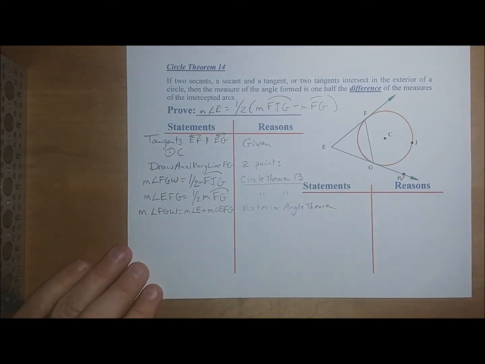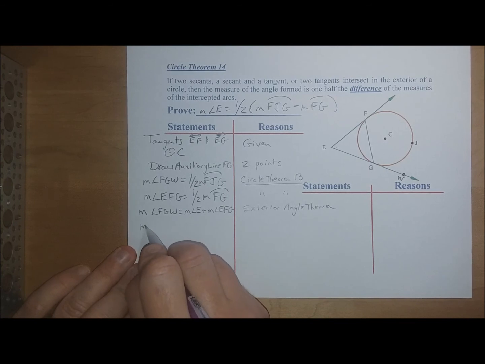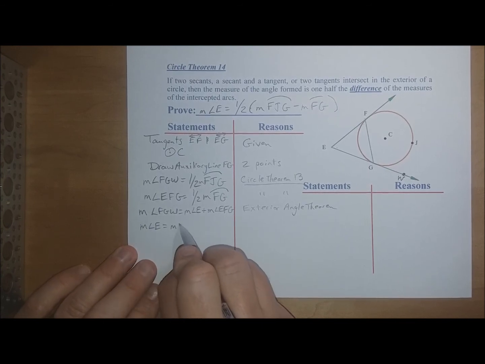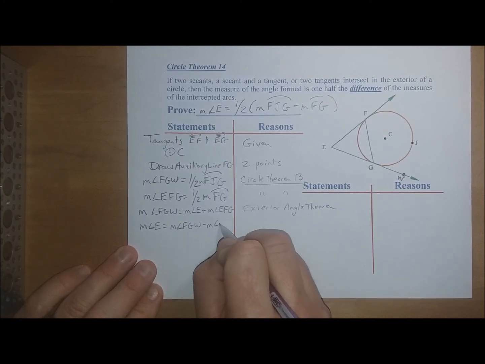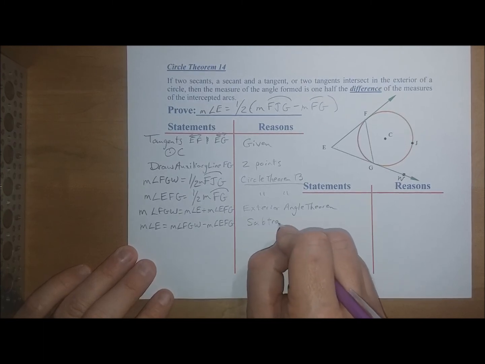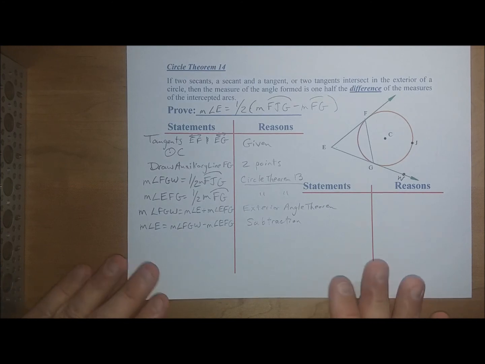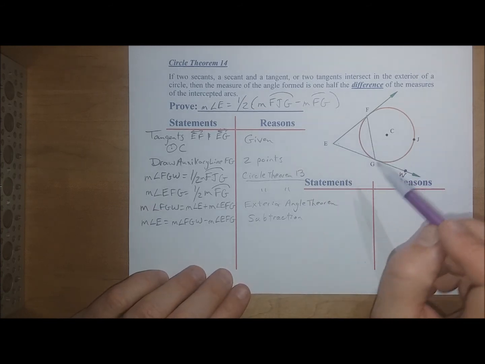Good. Okay, and again, I'm going to go ahead and solve this for angle E so that we can get towards our destination. I'm going to say the measure of angle E equals the measure of angle FGW minus the measure of angle EFG. We just did a subtraction there, right? By the way, as I'm doing this, you guys may be thinking of different ideas here for proofs, and there can be many, many different ways to prove the same thing.